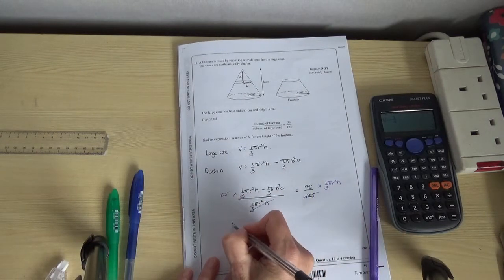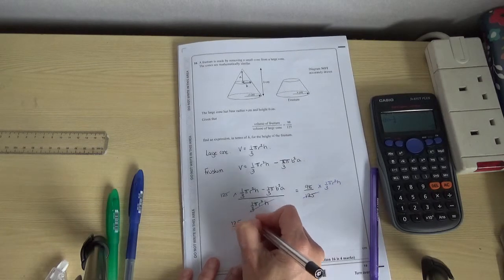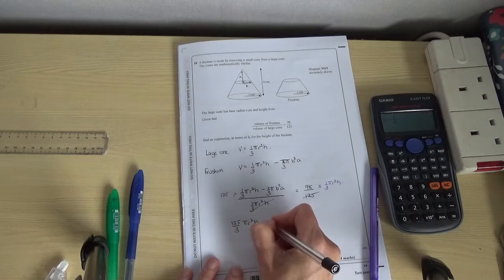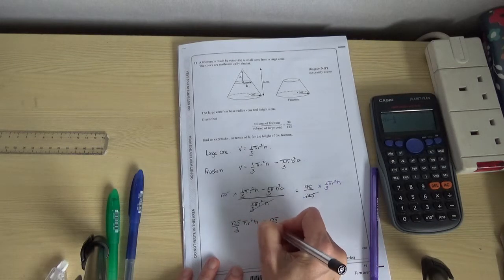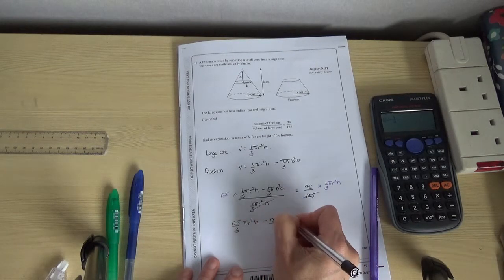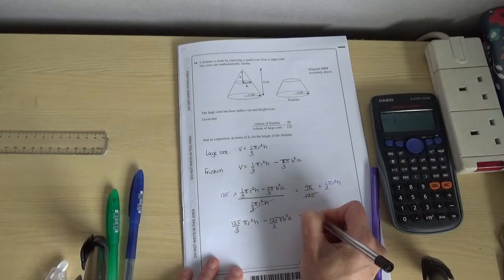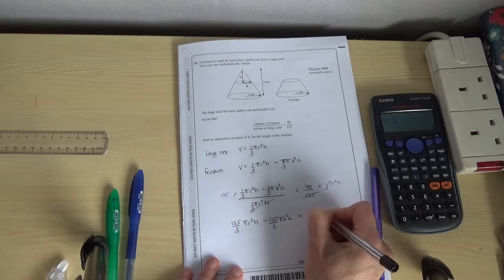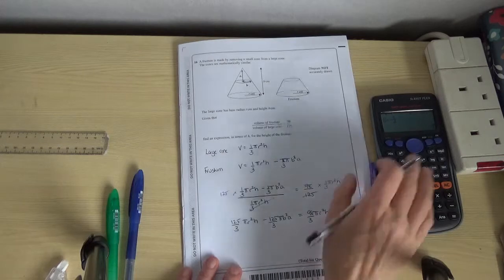So I get 125 over 3 pi r squared h minus 125 over 3 pi b squared a equals 98 over 3 pi r squared h.